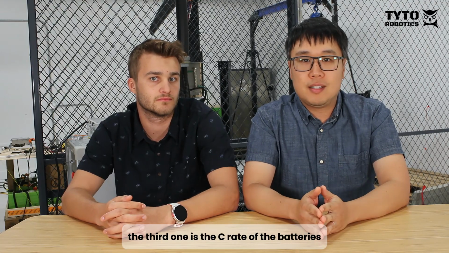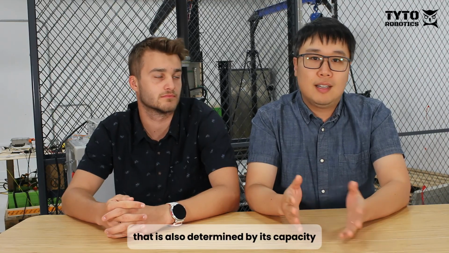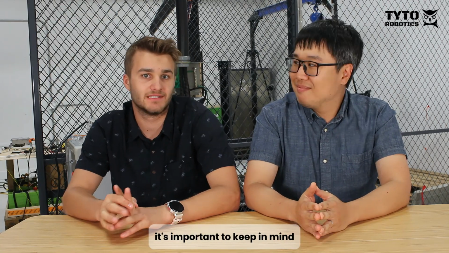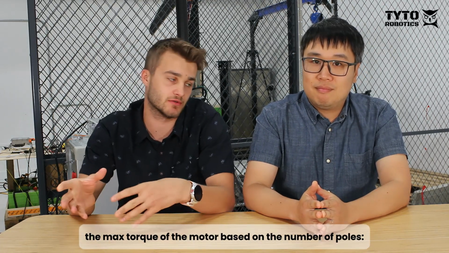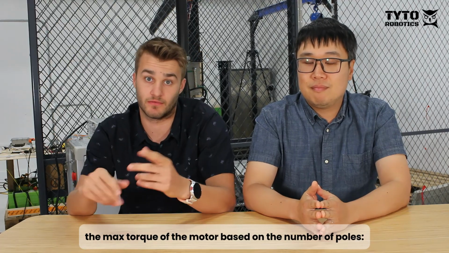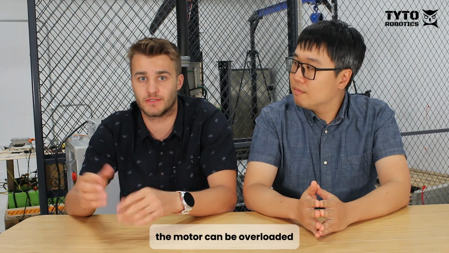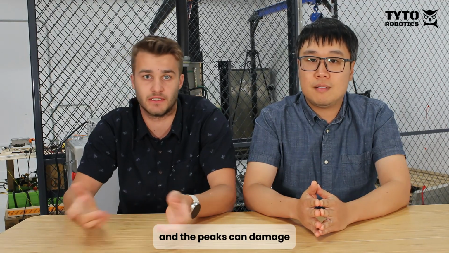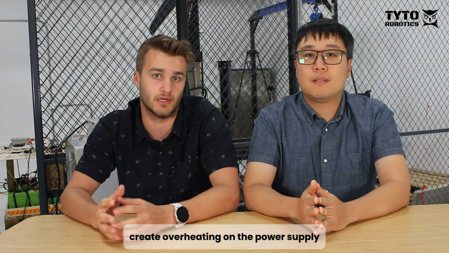The third one is the C rate of the batteries. Most batteries have a maximum charge-discharge rate that is also determined by its capacity. If the battery cannot discharge fast enough, we will not get the current that we want. It's important to keep in mind the max load of each component. For example, the max torque of the motor based on the number of poles. If the torque is too high compared to the RPM, the motor can be overloaded and create huge current peaks, and the peaks can create instability and damage the power source, create overheating on the power supply, etc.